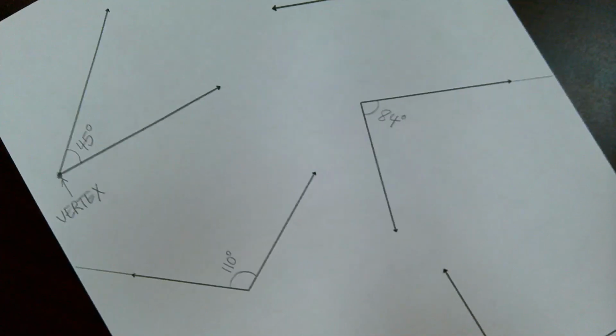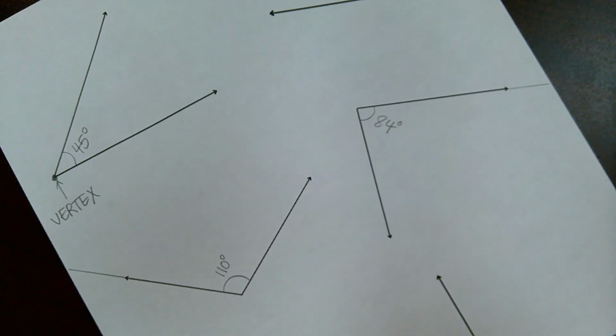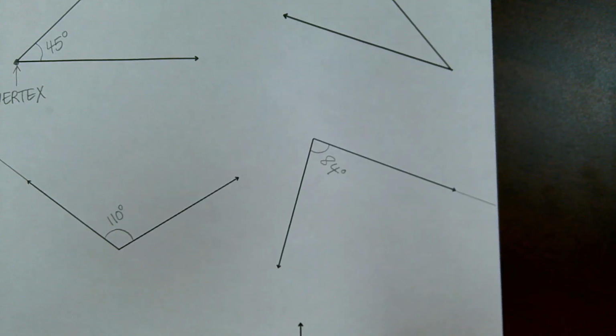Okay, we have about 5 minutes left, so here's what I'm gonna have you do as your first exit ticket, first grade.